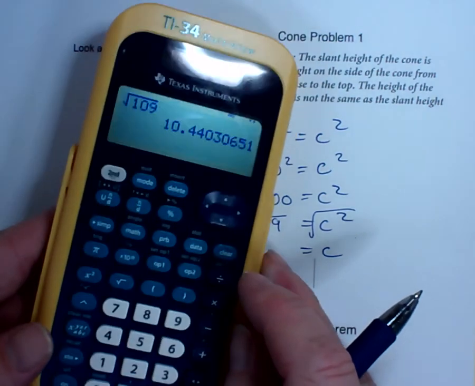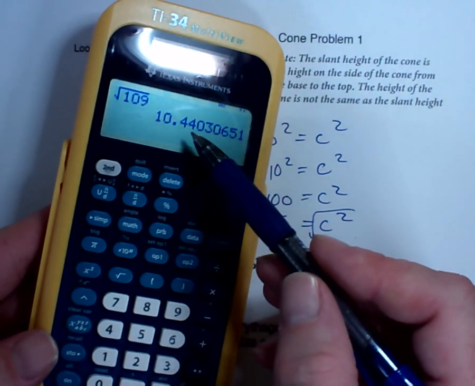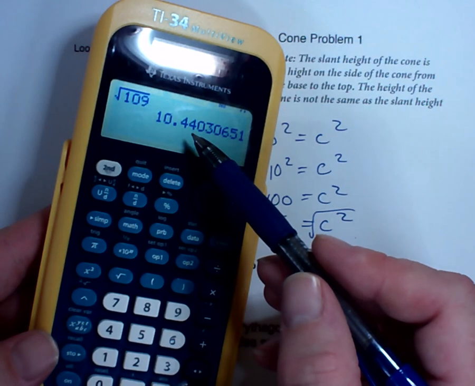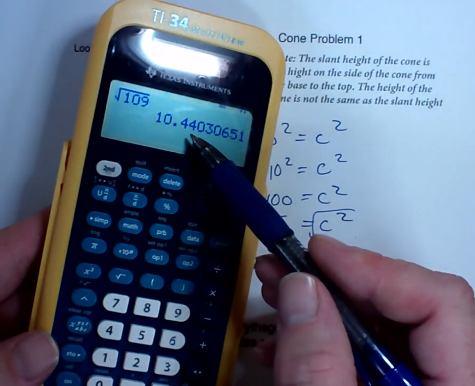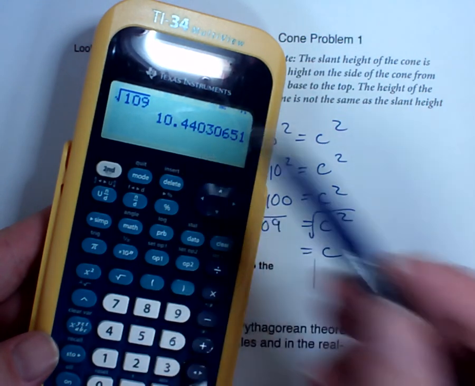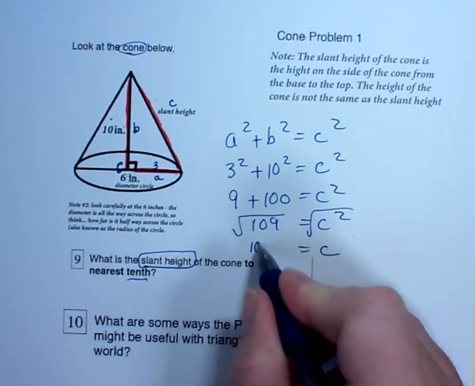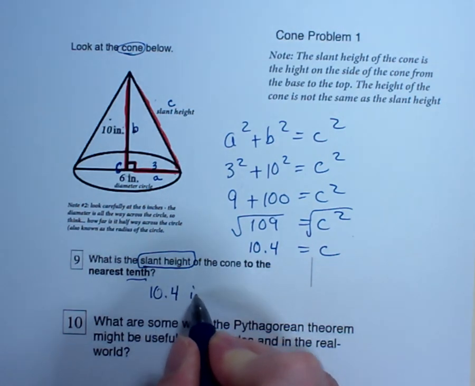We're supposed to round to the nearest tenth, so we go to that location, look to the number to the right of that, which is less than 5, so we don't round up, we keep it at 10.4. 10.4 inches.